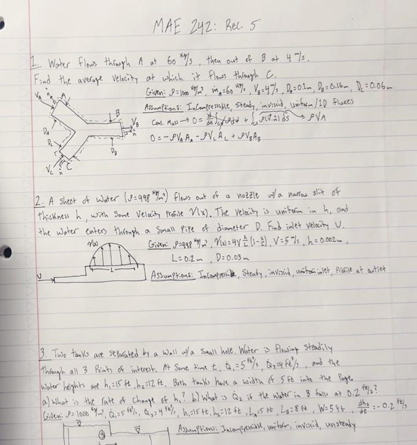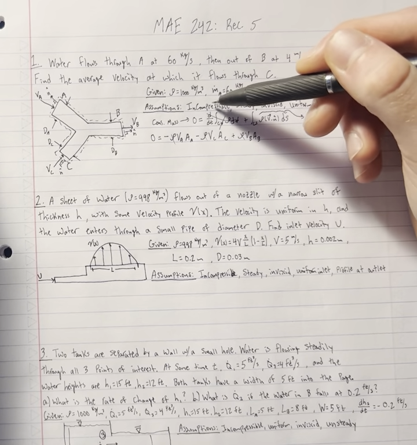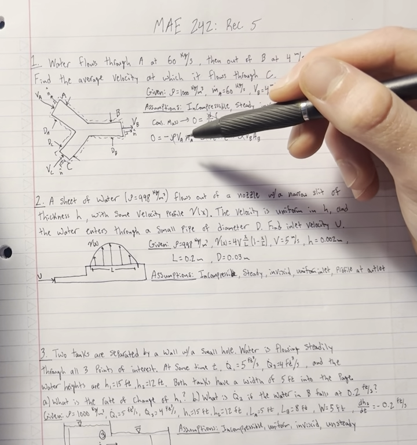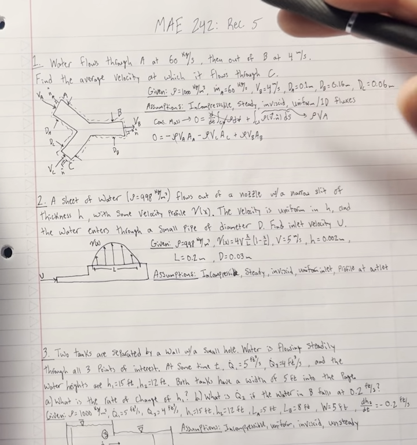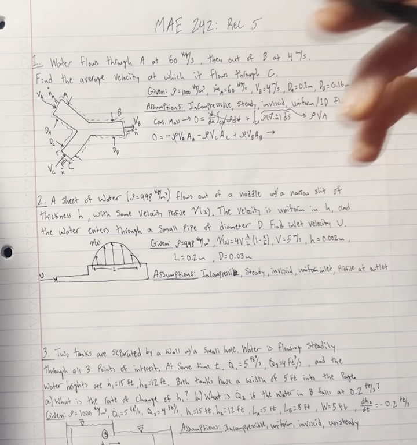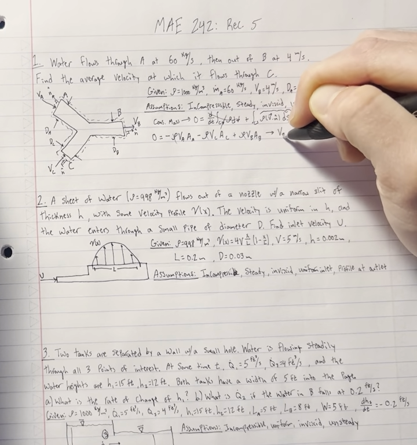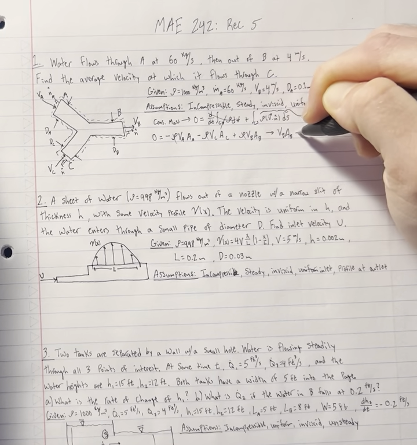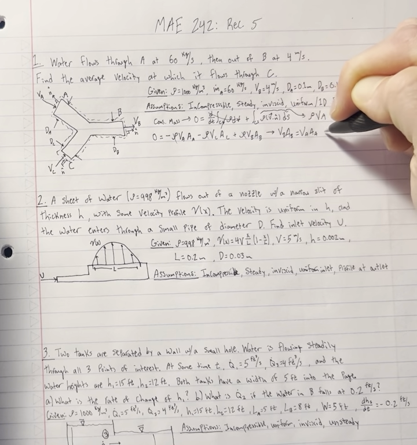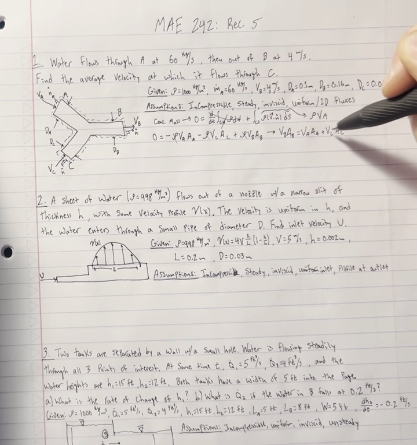All right, so let's clean this up a little bit. As you can see, all these densities go away. And that's important too. That's from the incompressible assumption, right? Because we know it's just one constant density, all right? So that's pretty nice. So moving on, I'm just going to rearrange some stuff. So we can say VB AB is equal to VA area A plus VC area C. We're trying to solve for that VC.